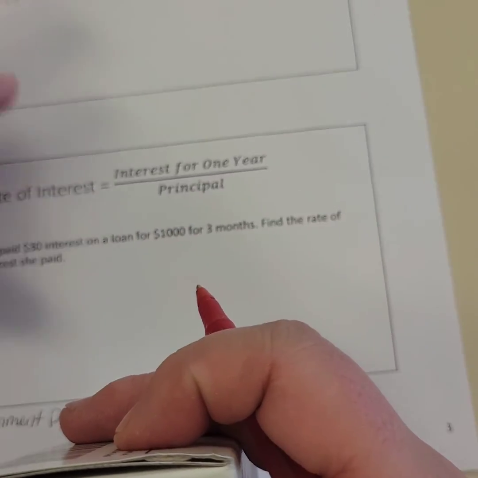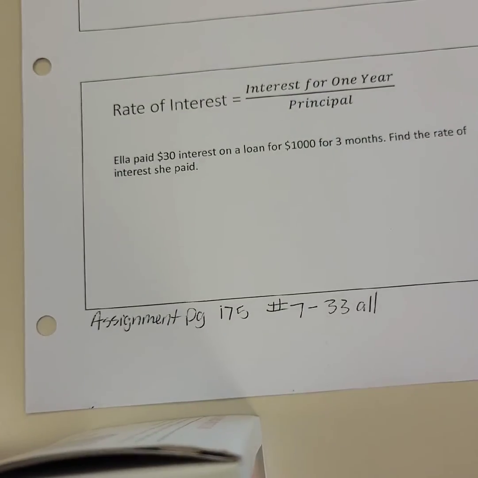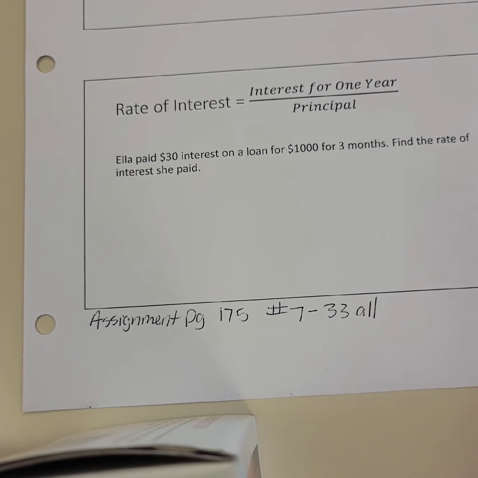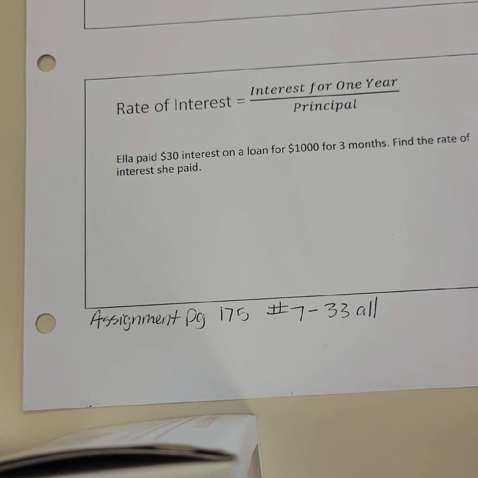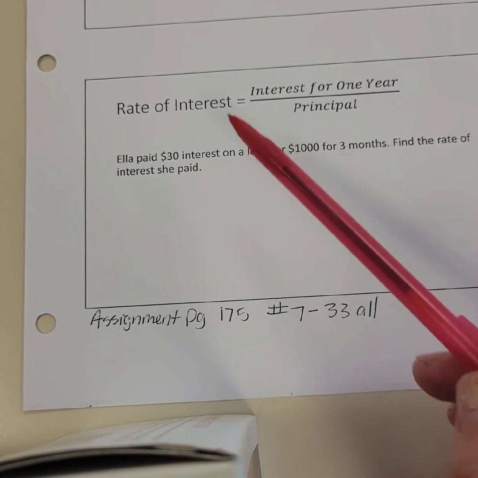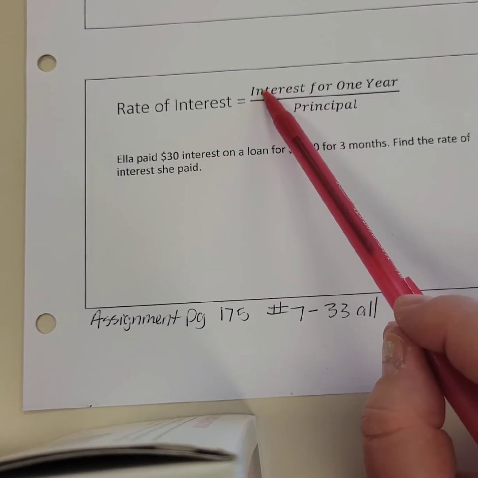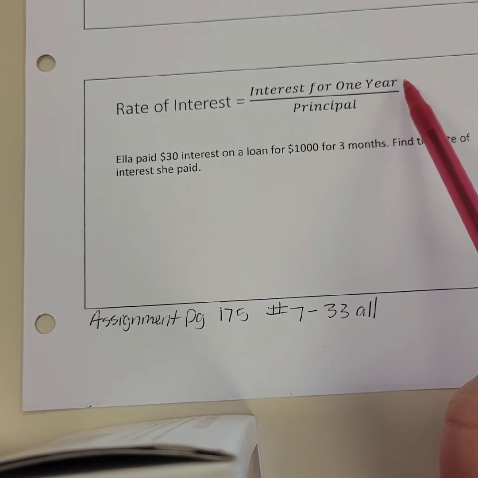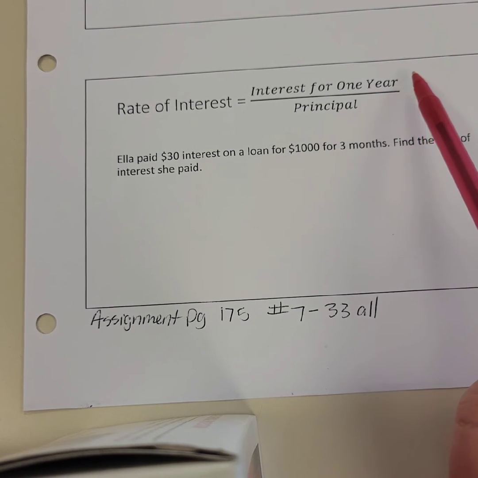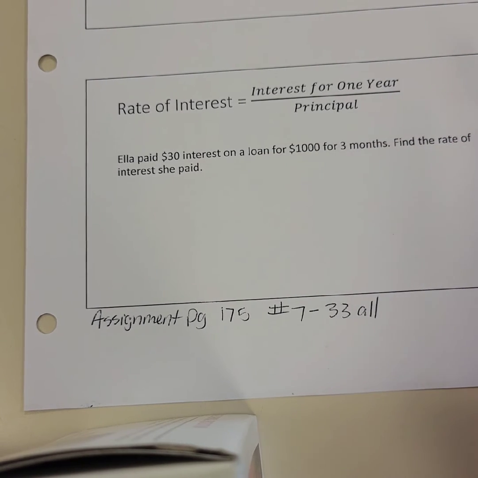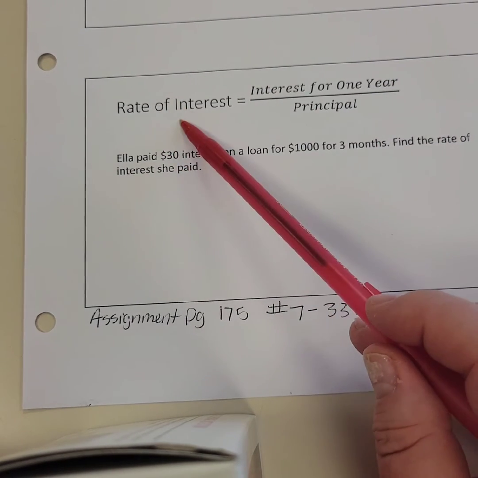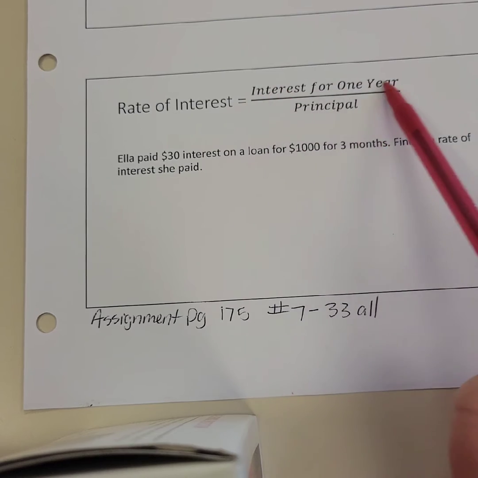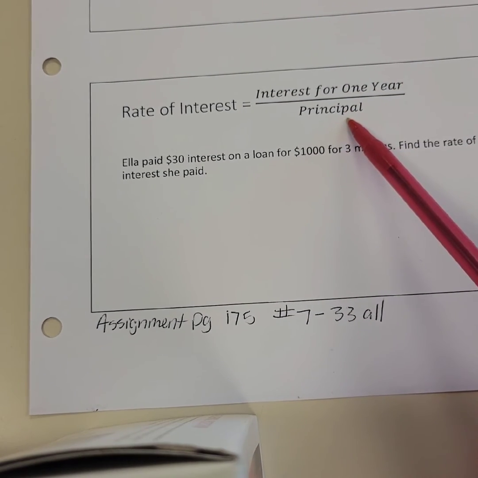Okay, so then the rate of interest. Sometimes they'll give you stuff in terms of, they'll say you owe $50 interest per year. Well, sometimes that's hard to figure what your actual percentage is. So to find your rate of interest, all you do is figure the interest for 1 year. And by that, it's just how much would be paid. It doesn't necessarily mean that's how much you owe for the year, because sometimes promissory notes aren't for an entire year. But in order to use it to find the rate of interest, you have to have how much interest would be paid for the year divided by how much you borrowed.